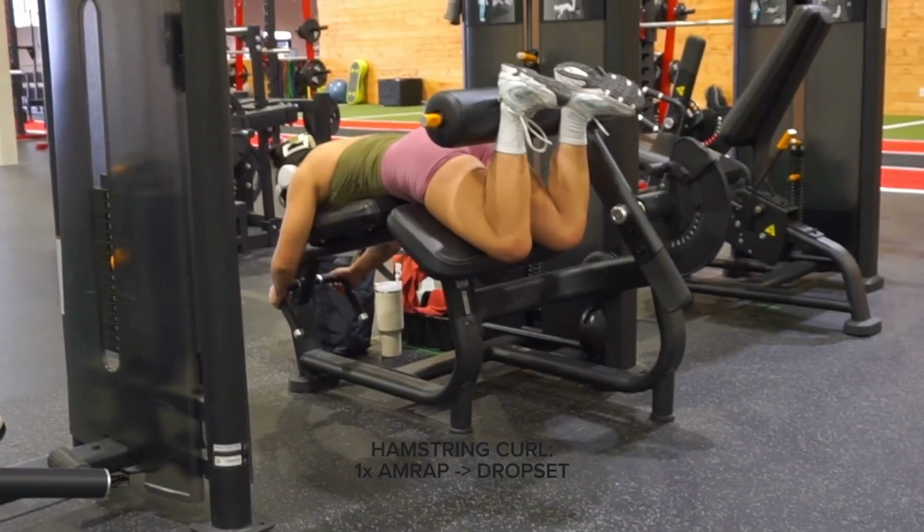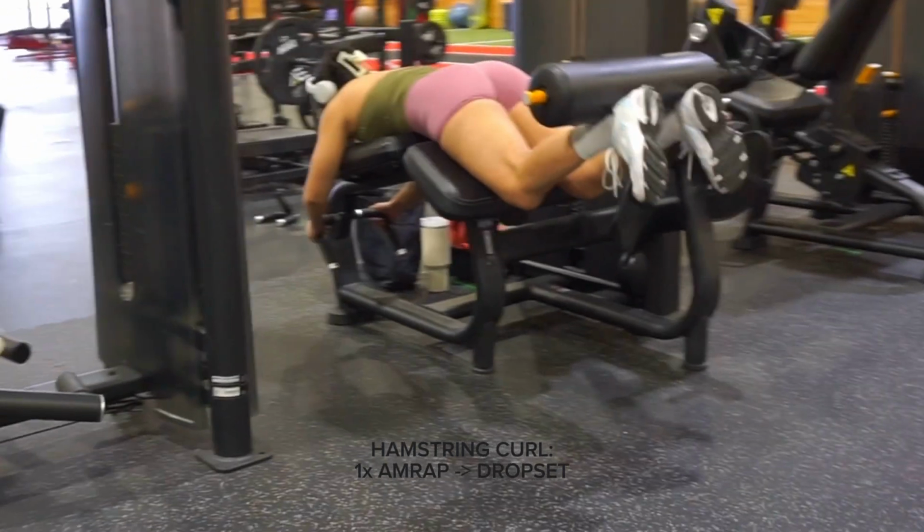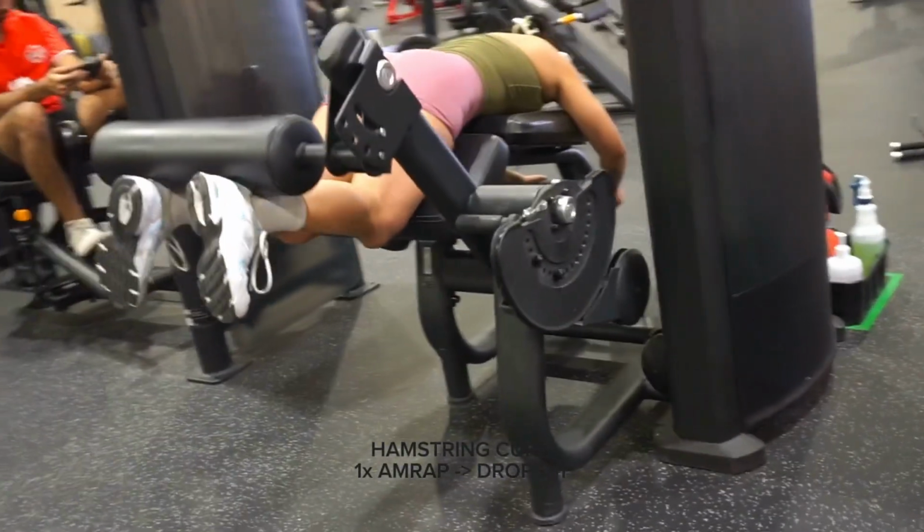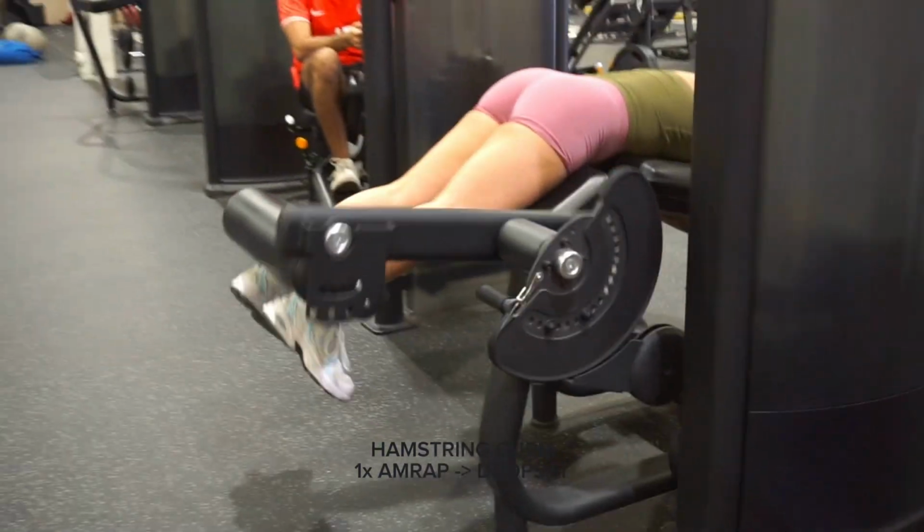Finishing with hamstring curls, I like to do these at the very end of my workout. I aim for a higher rep, lower weight for this set with a 3-second tempo going down, finishing with a drop set after.